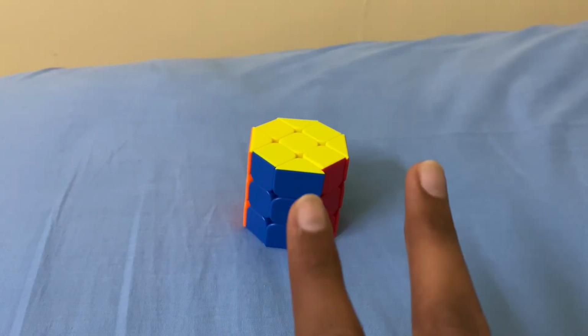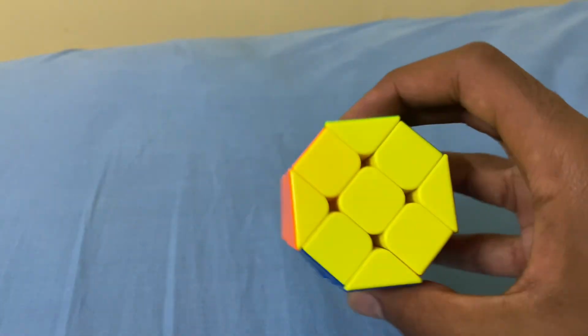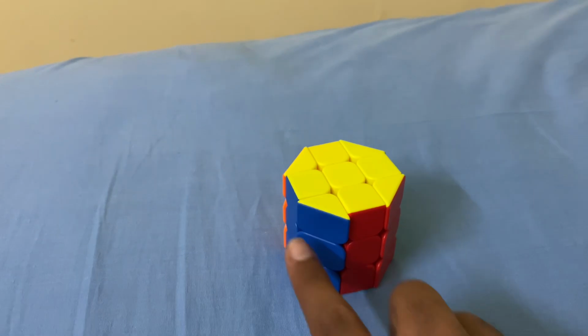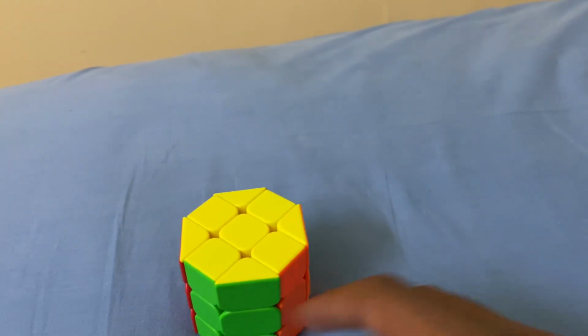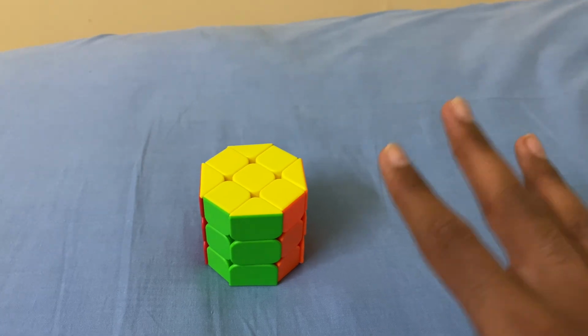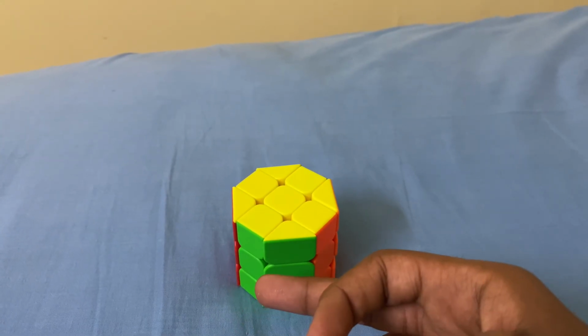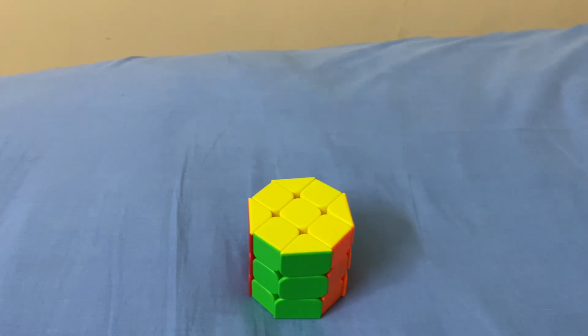There's two types of barrel cubes. One is a 6 colored barrel cube, which has 1, 2, 3, 4, 5, 6. So there's 4 colors in the middle. The other type of barrel cube is the 3 colored barrel cube, in that you'll have a top, a bottom, and then the entire middle will just be one single color.